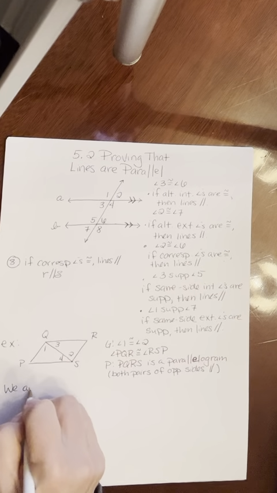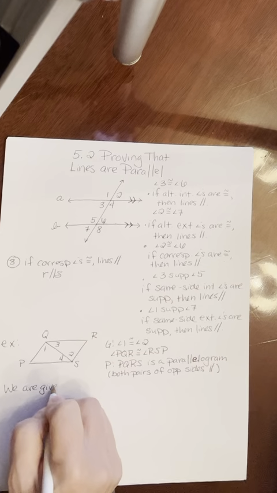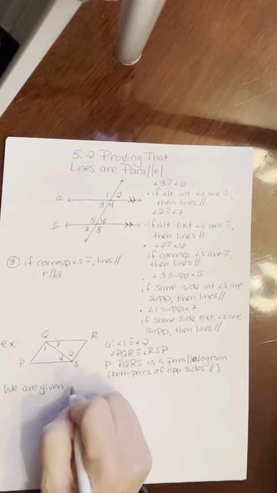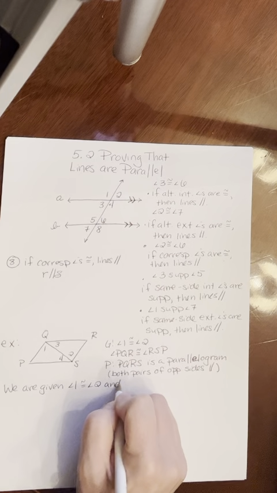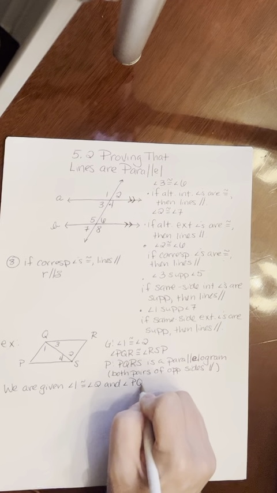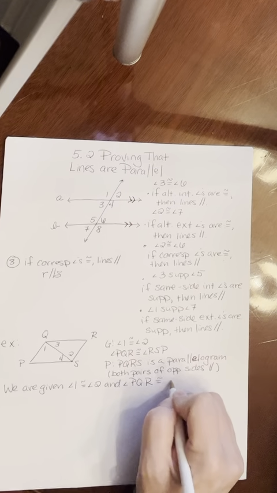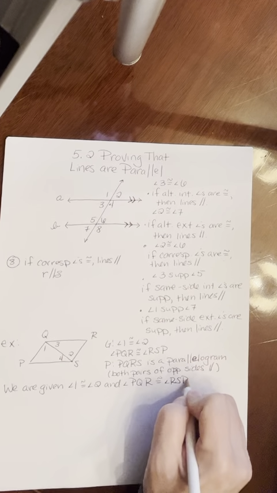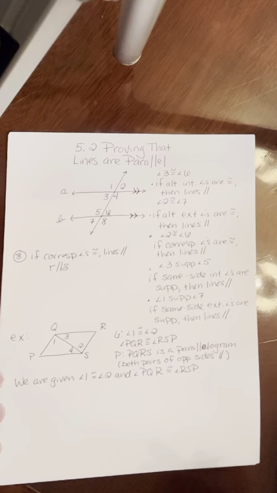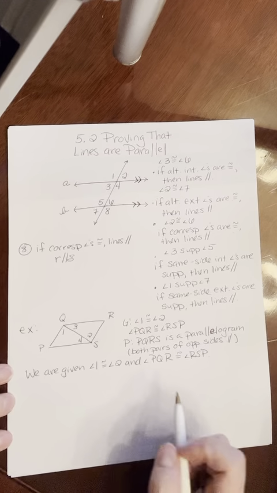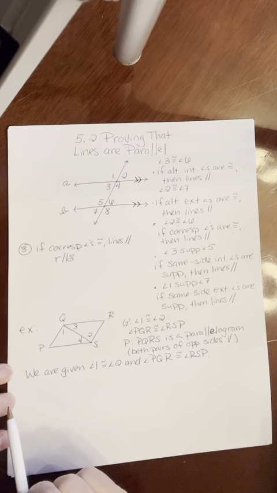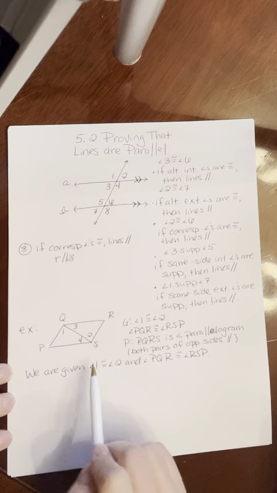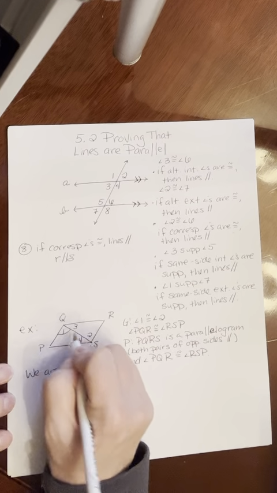We are given angle 1 congruent to angle 2, and angle PQR is congruent to angle RSP. And then let's go to our diagram and put in tick marks. So angle 1 is congruent to angle 2.